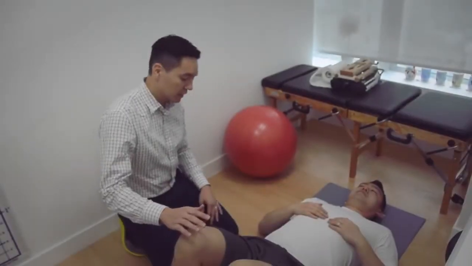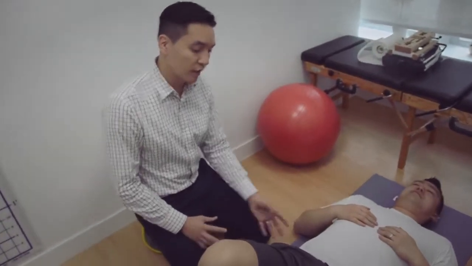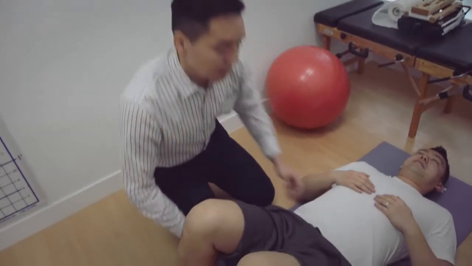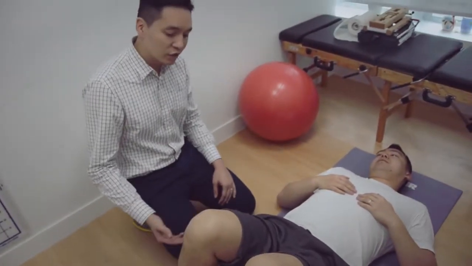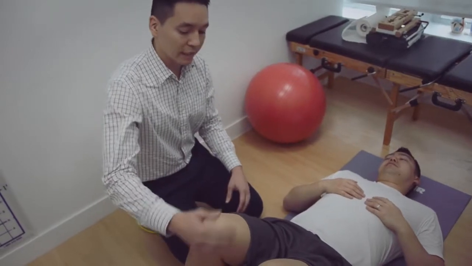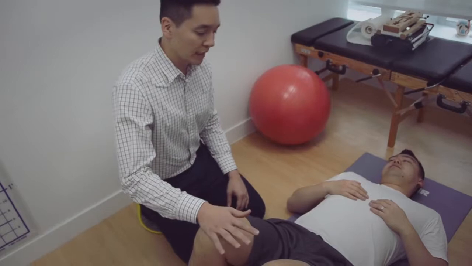So what we're going to do is demonstrate with Brandon how to do a proper glute bridge. What that will do is strengthen his core, but also strengthen his hips on both sides. For progression, you can do it one leg versus the other leg, or one leg at a time, and you can put weight on. Right now we'll just do the most basic two-legged glute bridge.